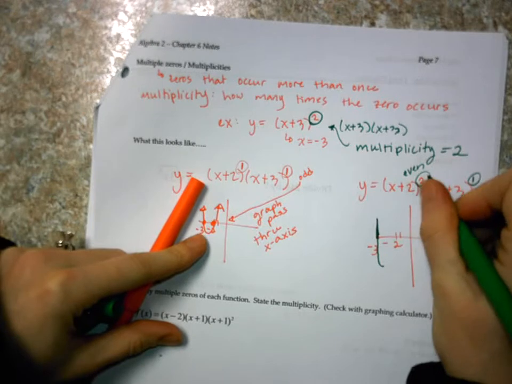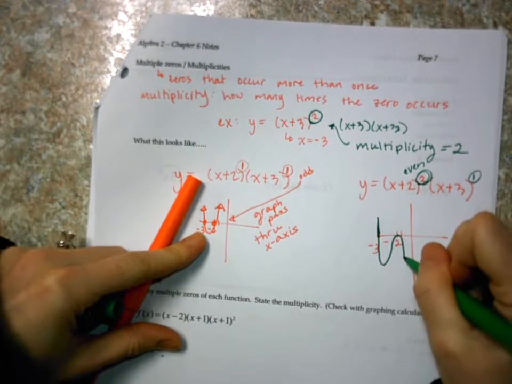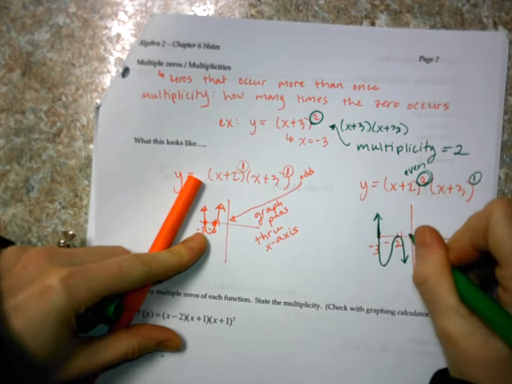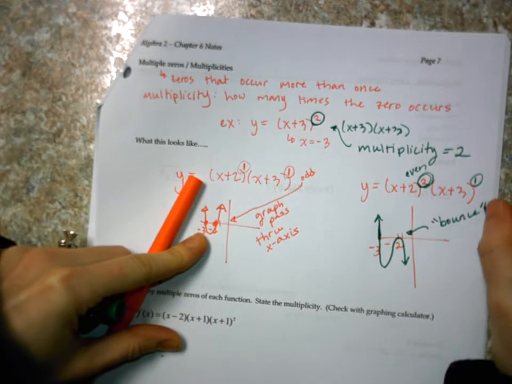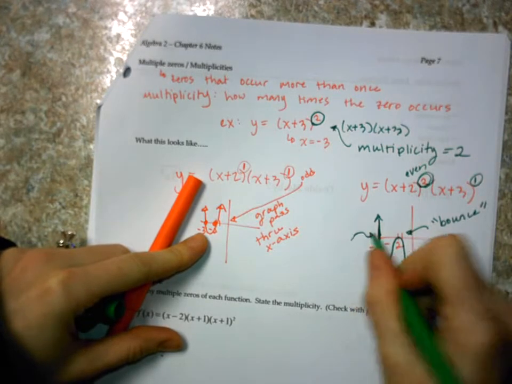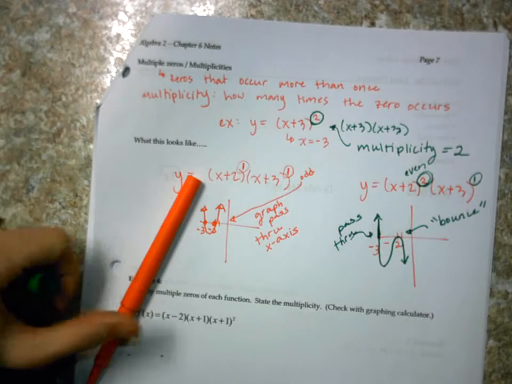Since negative 2 has an even power, the graph is going to bounce, so to speak. Look at how that bounces. And then this one was an odd power, so it passed through. That's just nice to see.